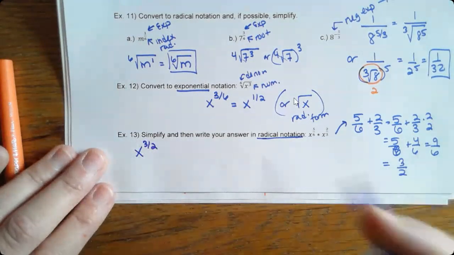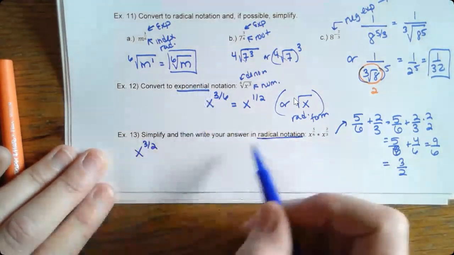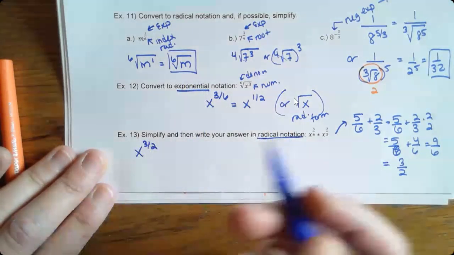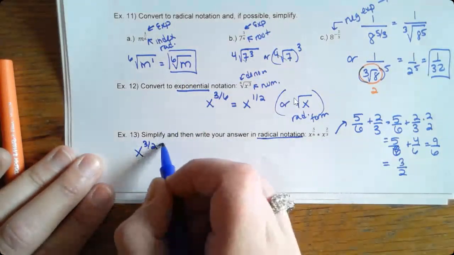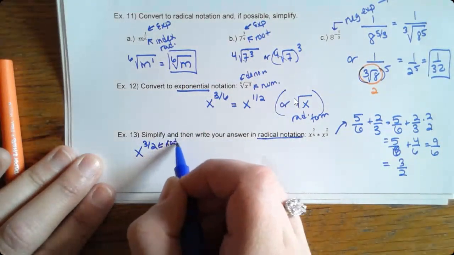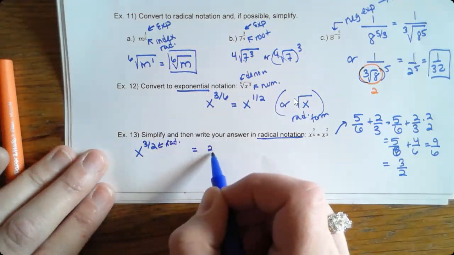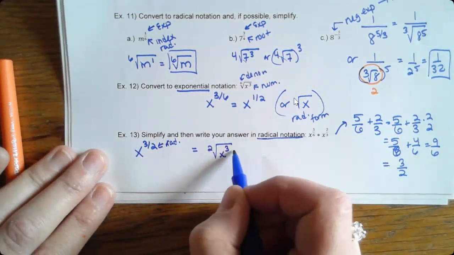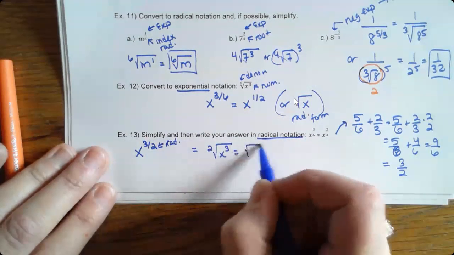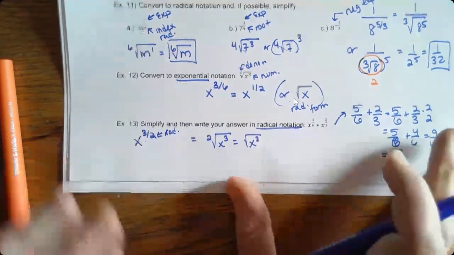Now that's almost done, except they don't want our answer in exponential form. They want it in radical form. So I am going to convert this back over. Remember, the bottom one is your radical. So this is actually the second root of x cubed. I don't really need the 2 there, right? Just the square root of x cubed.